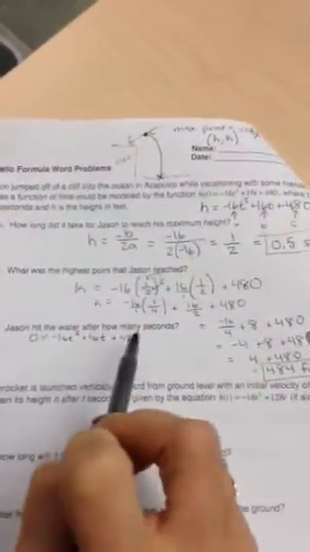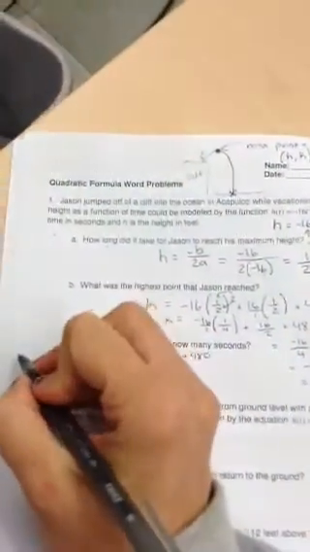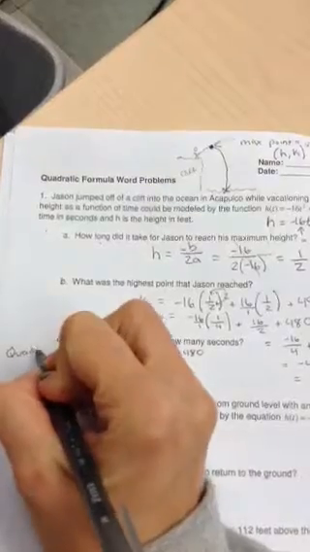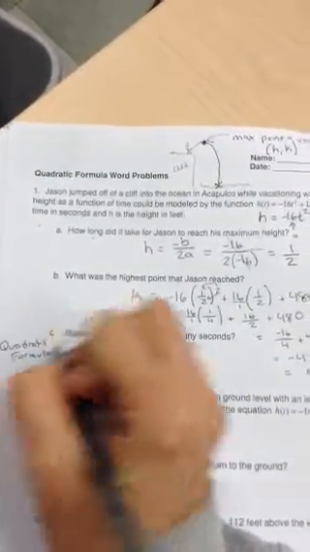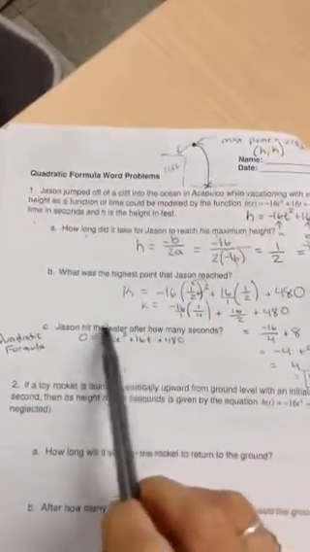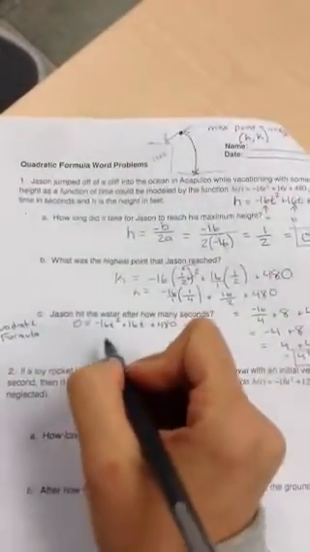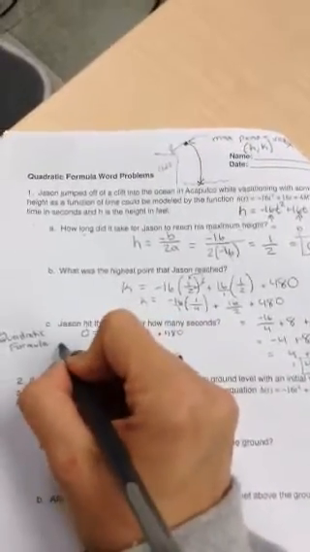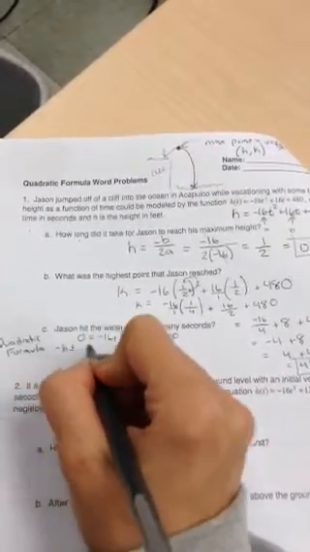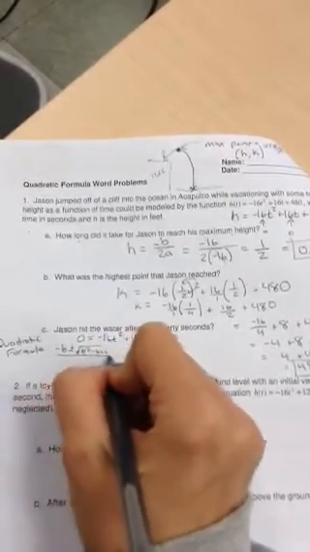And whenever I have a quadratic equation equaling 0, that means I use my quadratic formula. I'm going to repeat that. Super important. Whenever a quadratic equation is equal to 0, you can use the quadratic formula to solve for your solutions. So I know my quadratic formula is negative b plus or minus the square root of b squared minus 4ac, all over 2a.